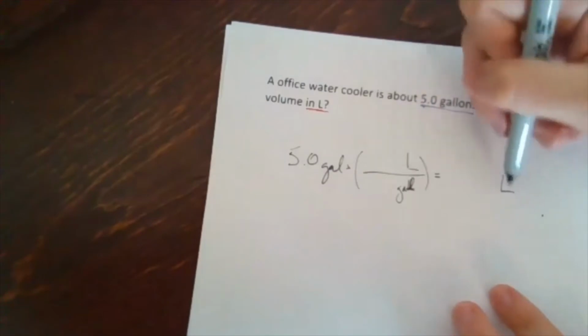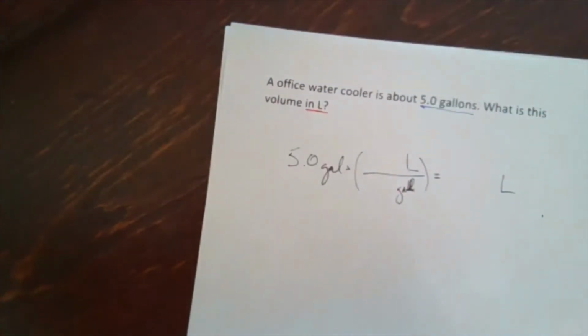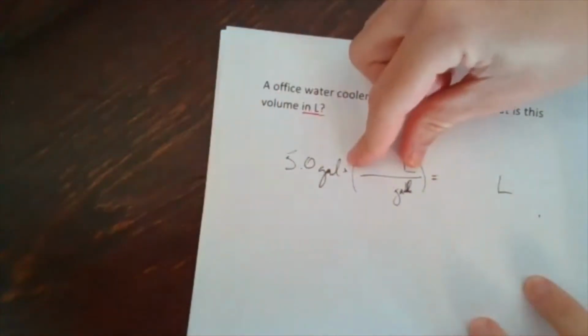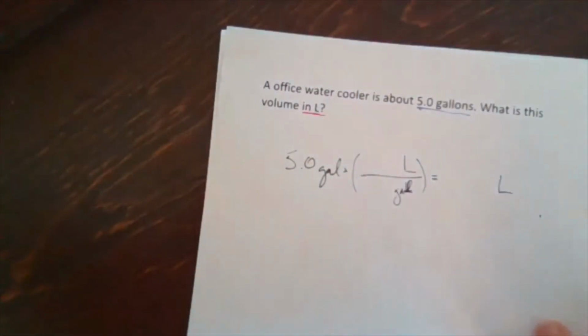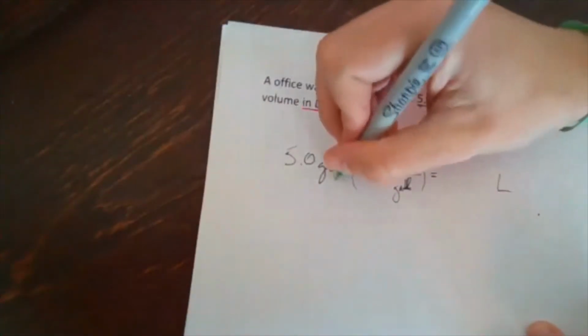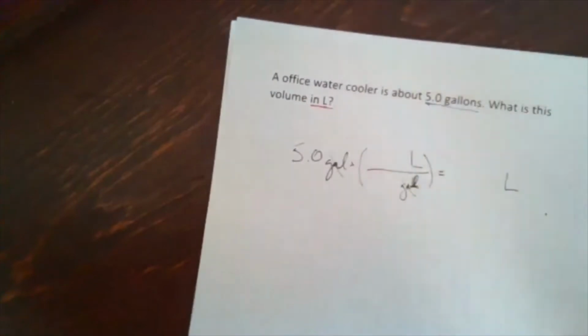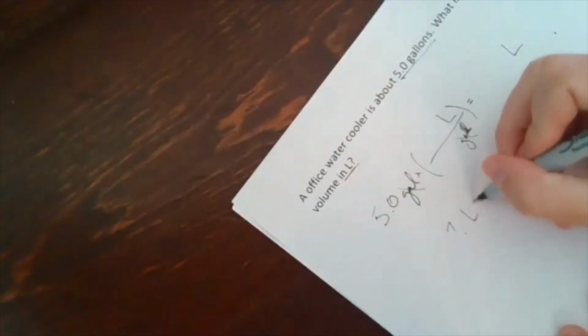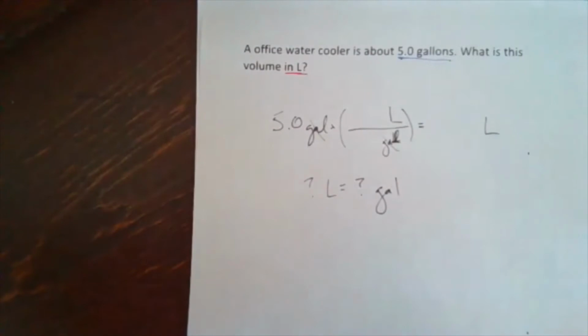So we want to go to liters here because when we take this, we multiply by the top, divide by the bottom. Functionally, that gallons and that gallons would cancel out, and I would be left with just the liters for my units, which is the goal. So then the question is, what number of liters is equal to what number of gallons?